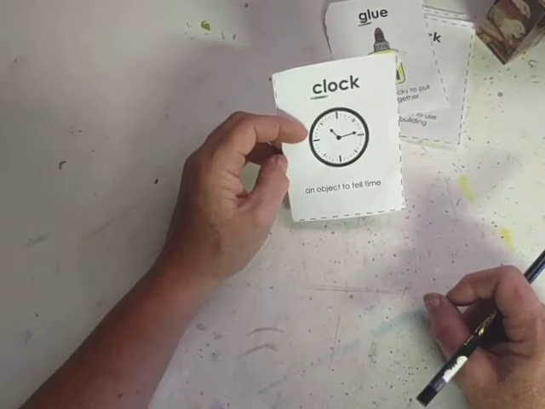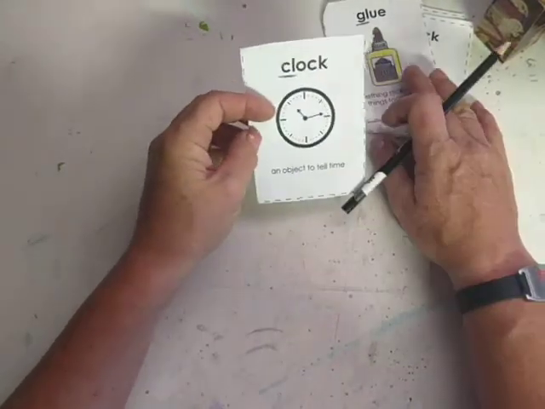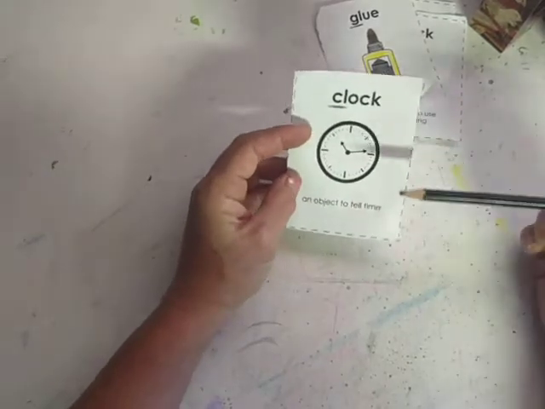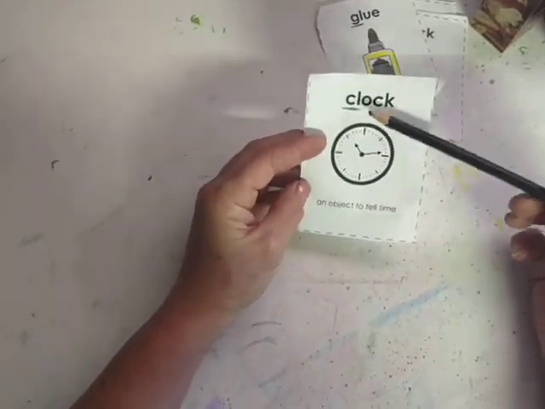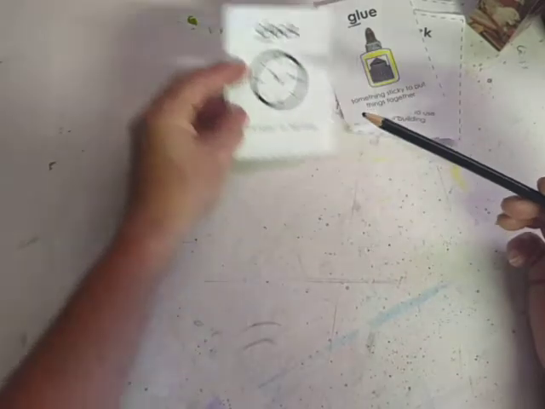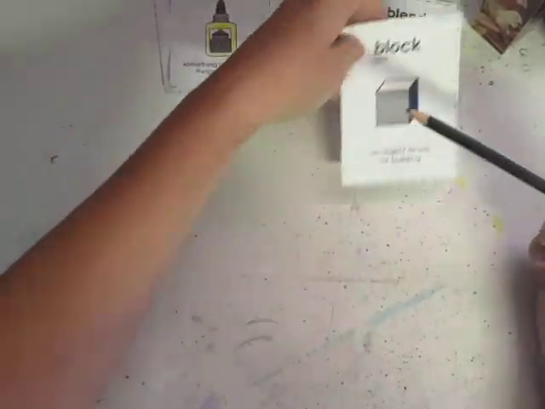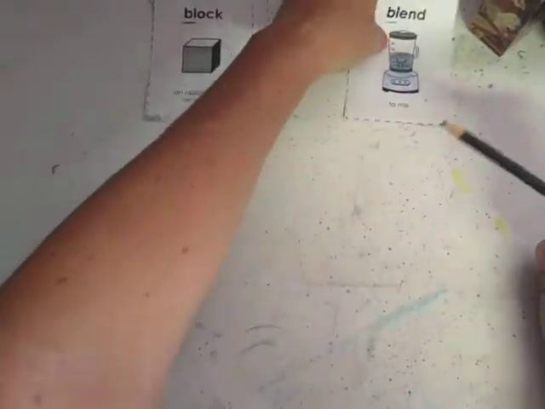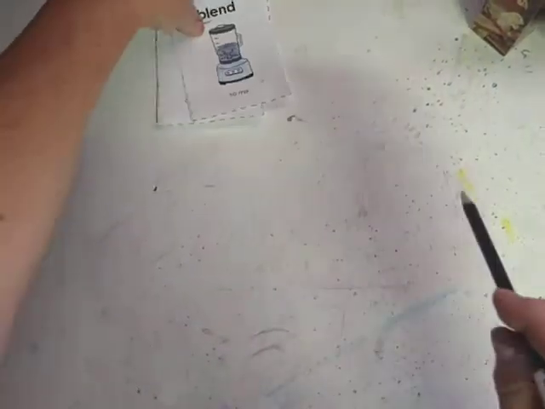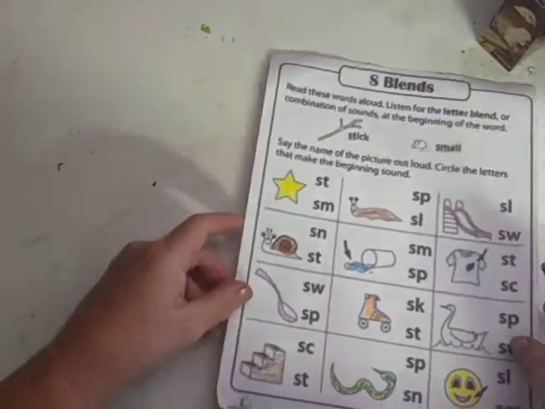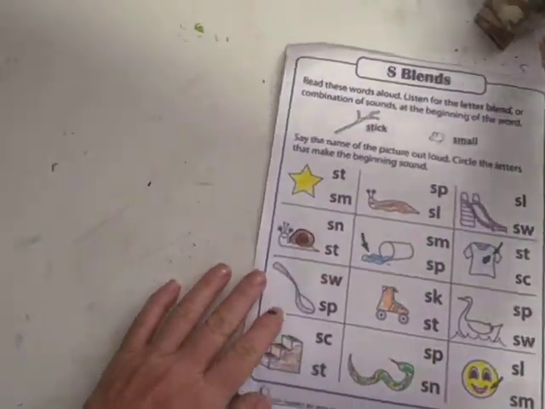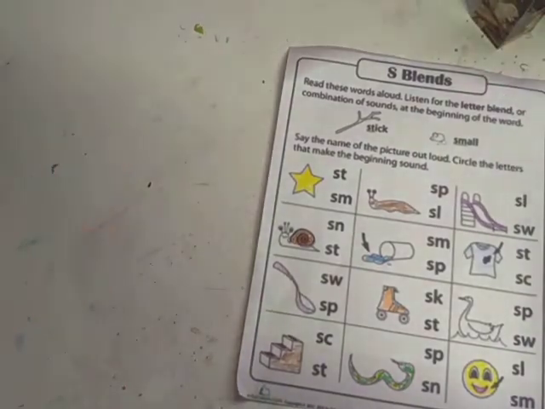Okay, so these are some of the blends and some new words for us, hopefully. Some new sight words. So clock, glue, block, and blend. And we got one more little worksheet here, working on these blends. Okay, and some of these we've already looked at. So it's going to be a little bit of a review.